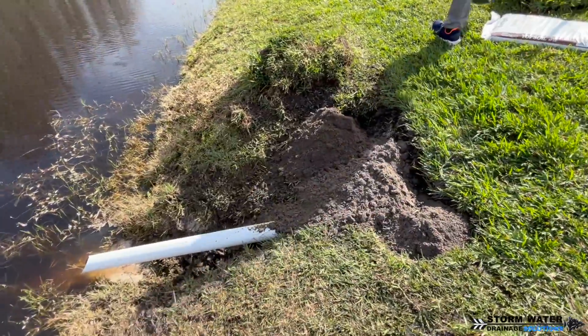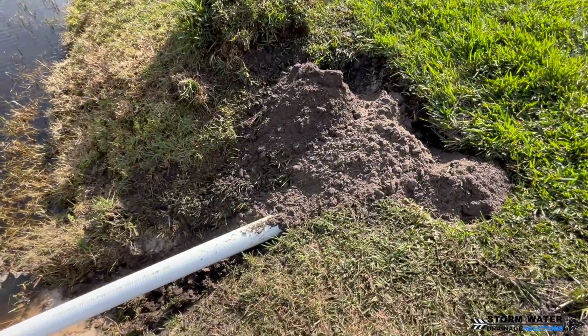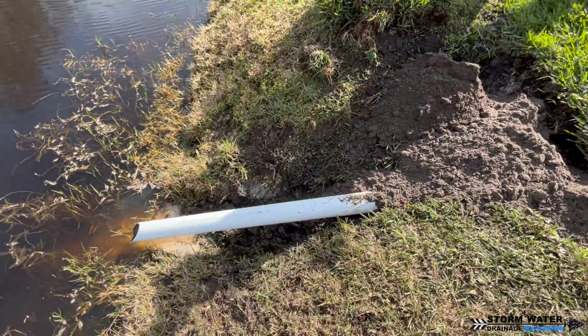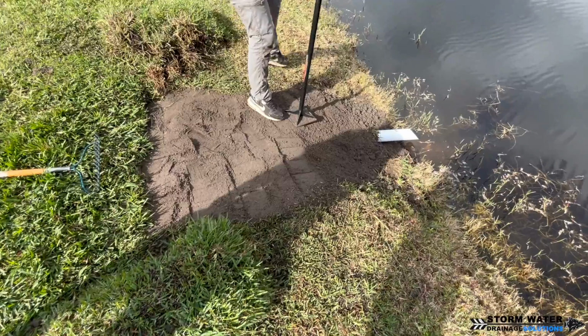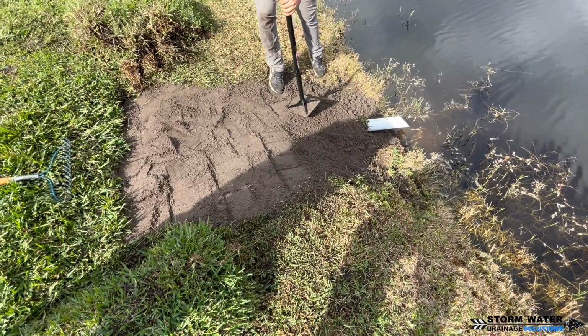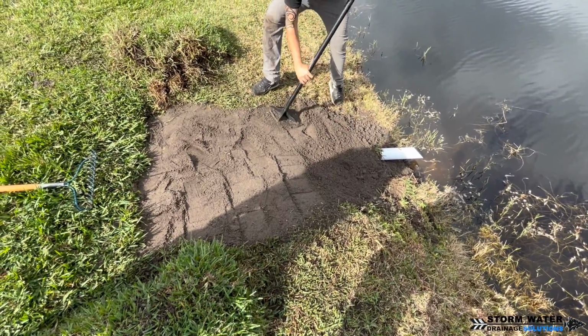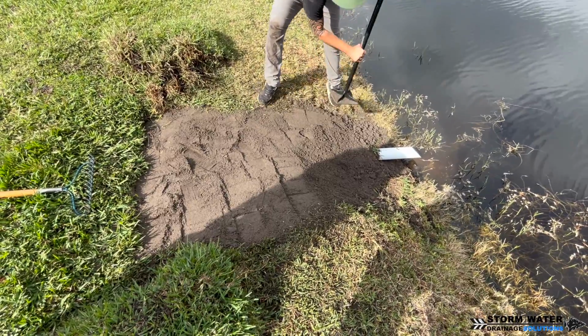As we dump the fill dirt in bag after bag, we're going to be using the tamper to tamp this dirt down and really get it nice and compacted. Because this is on a good incline on the edge of a retention pond, we want to make sure that this is as compacted as it can be.